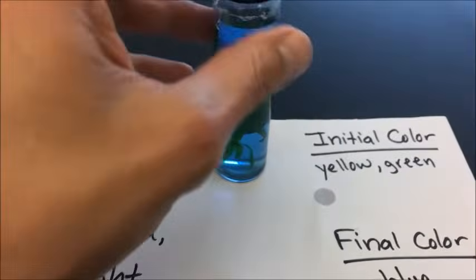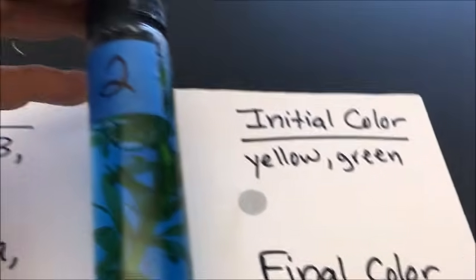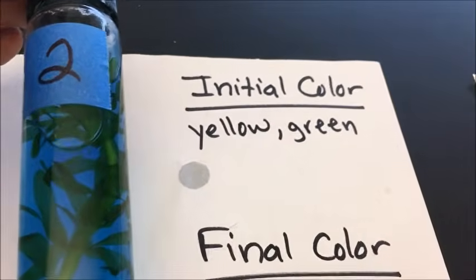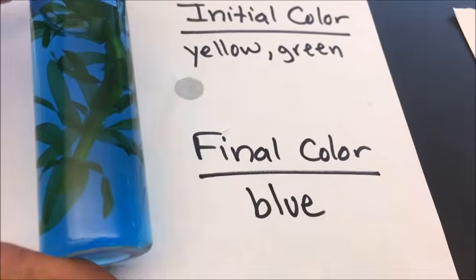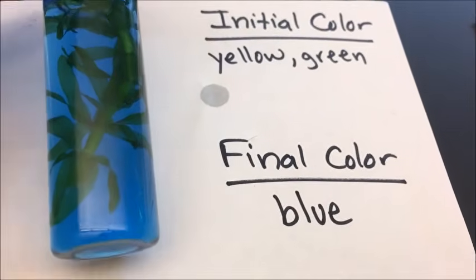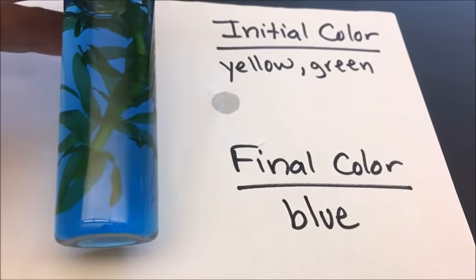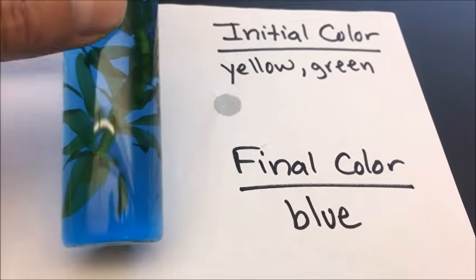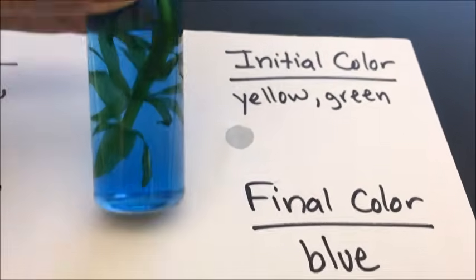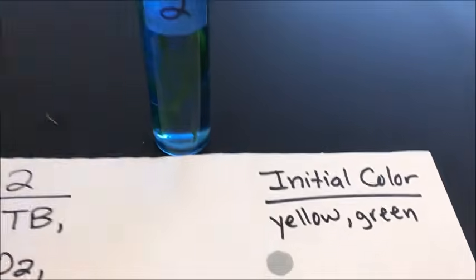What about tube number 2? Notice tube number 2 was initially a yellowish green color, but the liquid inside has clearly gone back to being blue in color. So a pretty substantial color change has happened. Hopefully you'll be able to explain why that occurred.